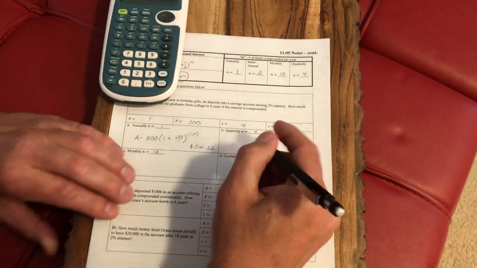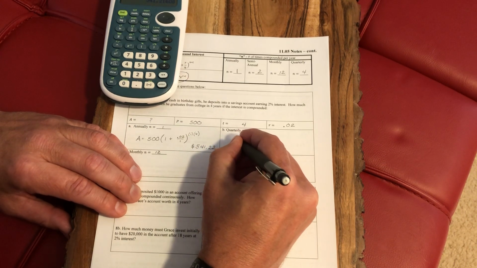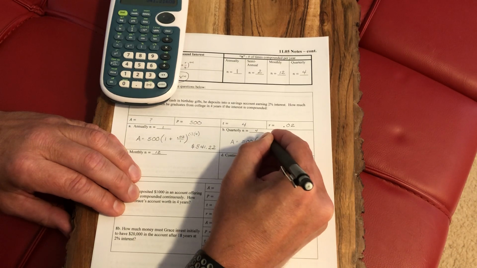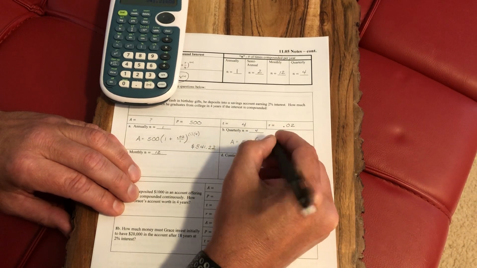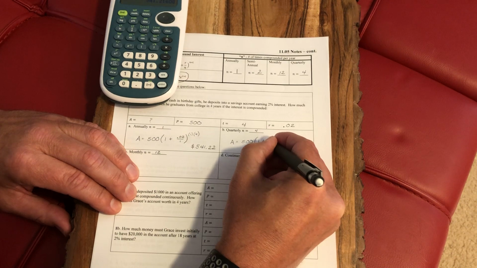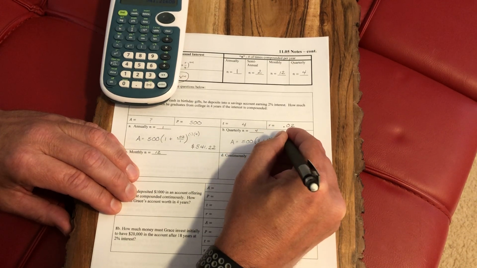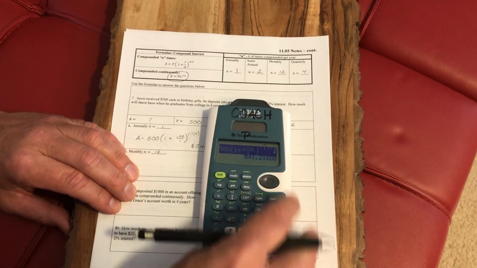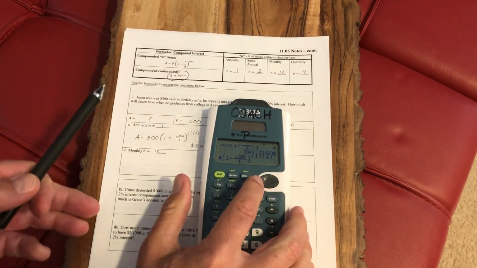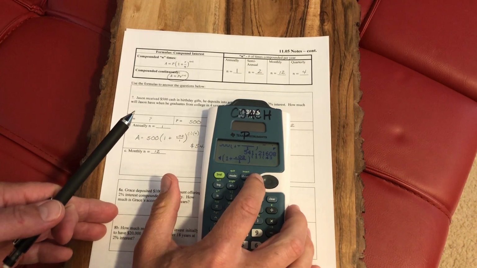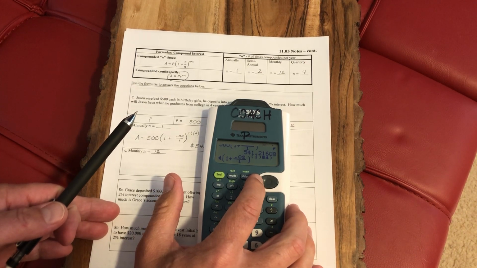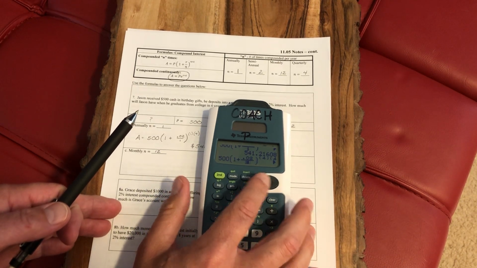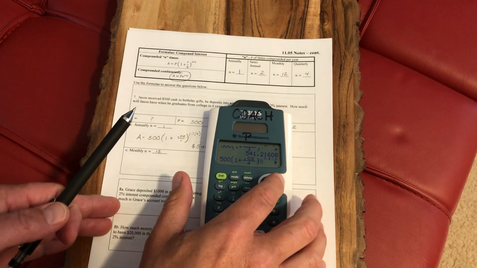Let's do quarterly. So now I'm going to go 500, 1 plus 0.02. And my N is 4 and 4 for 4 years. If you don't want to type it all, you can go back up here, pull this down, move over and just re-enter, change my 1s to 4s.